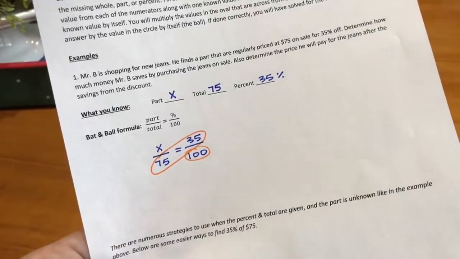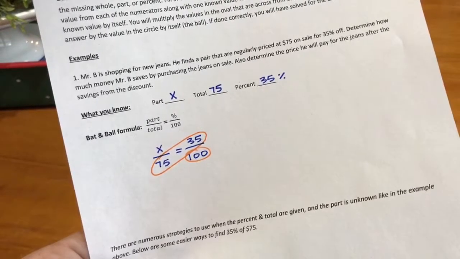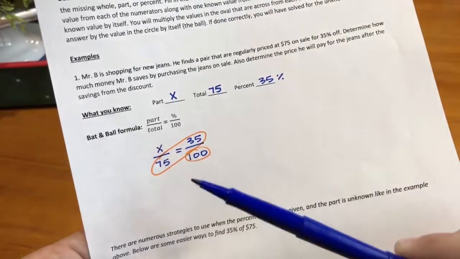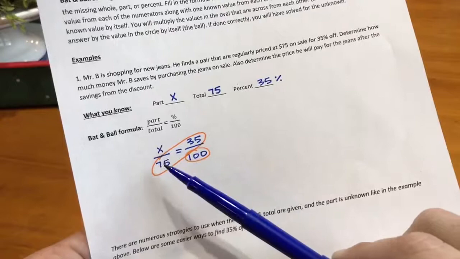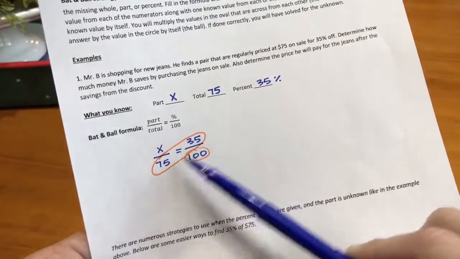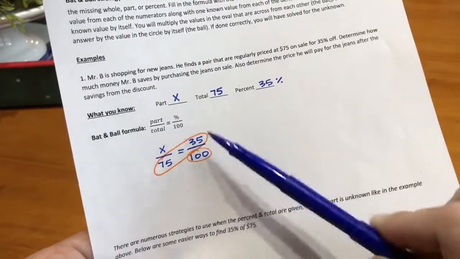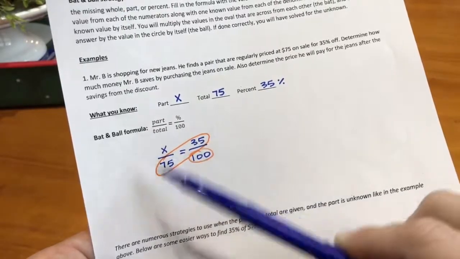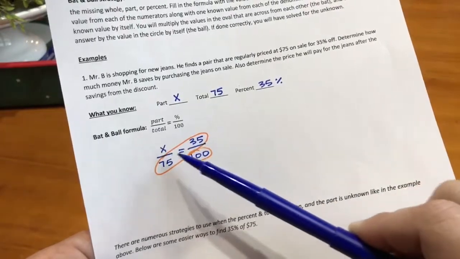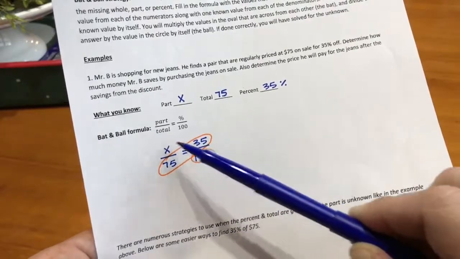Alright, there's my bat and there's my ball. The way you find what you're going to use as the bat is you circle two values that are across from each other that you have to have. You can't use the unknown. So since I have 35 and 75 and they're across from each other, that's what I'm going to circle for my bat. You're never going to circle both of the denominators. You're never going to circle things that are on top of each other on either side. Your bat is either going to go this way or this way, but I don't know the part, so it's certainly not going to circle my bat for this type of problem in this direction.